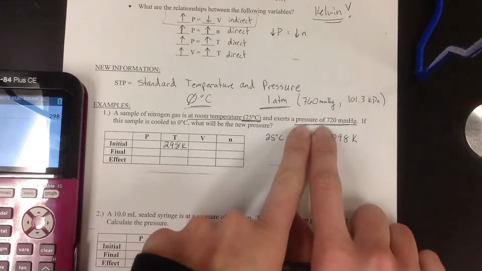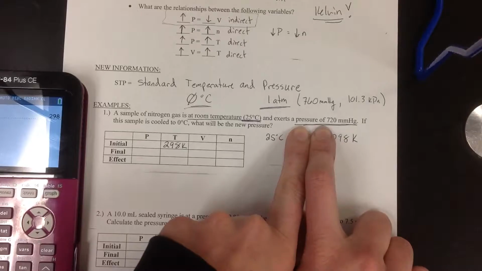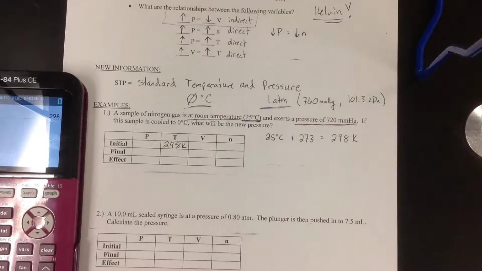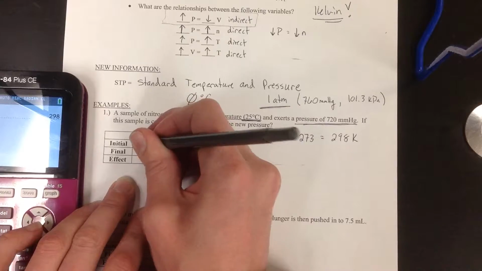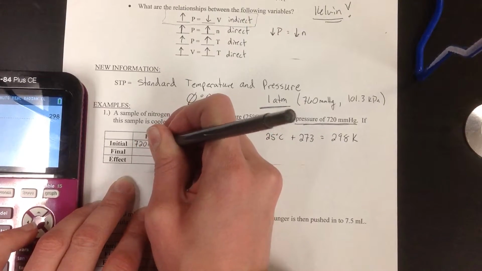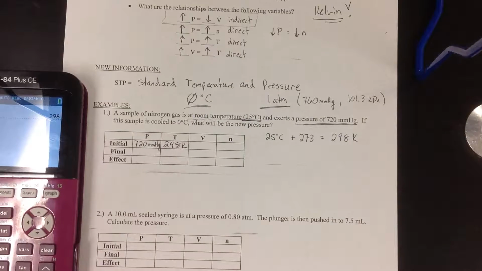It also says that this sample is exerting a pressure of 720 millimeters of mercury. That is the starting amount of pressure that it gives me, so that's what I'm going to put here, 720 mmHg. Your pressure can be in any unit. It could be in atmospheres, it could be in PSI, it could be in kPa. It does not matter, unless the question specifies, put your answer in units of whatever. For right now, we're just going to leave them in whatever unit it tells us. All right, so those are my initial amounts.